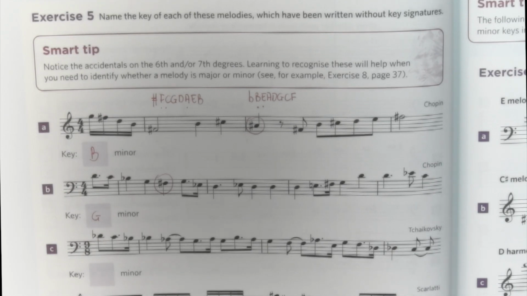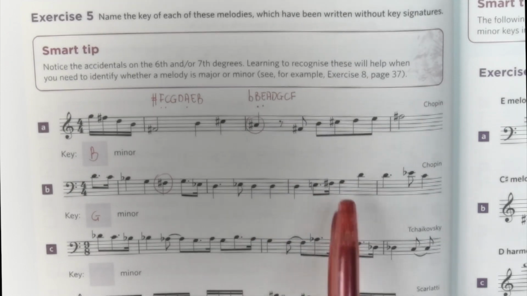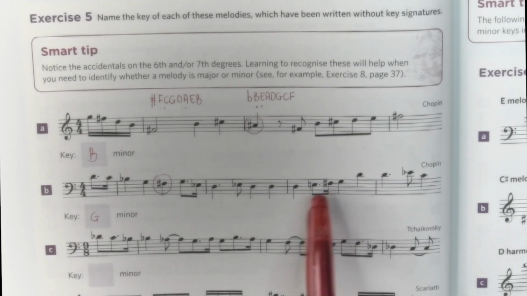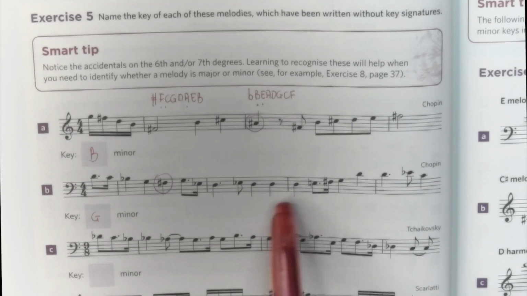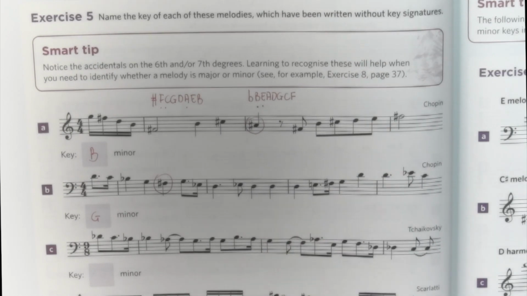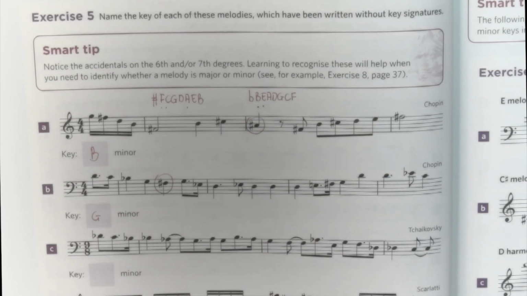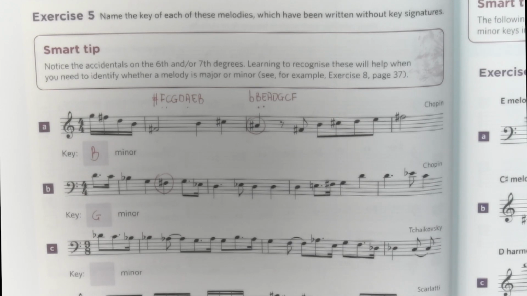So I'm just saying it now. Remember, it is an ascending scale, so we use an ascending scale. Which one, melodic or harmonic? Melodic, because this is a melody. And this is the principle of a melodic scale, because the notes of the melodic scale form melodies.